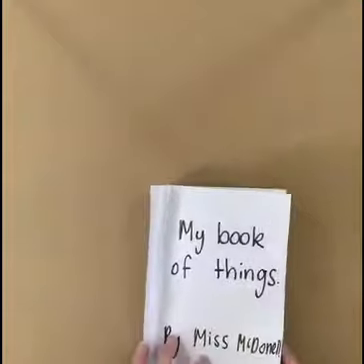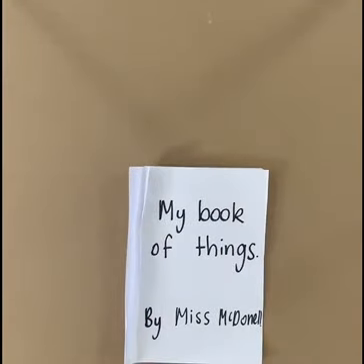Remember, when you're writing your book, you need to remember capital letters and full stops at the end. And make sure you do your spacing and try your best to sound out all the words. Or maybe you might know the words from your sight words. You might be able to write them without sounding them out. You have a go. See how you go with writing your own book.